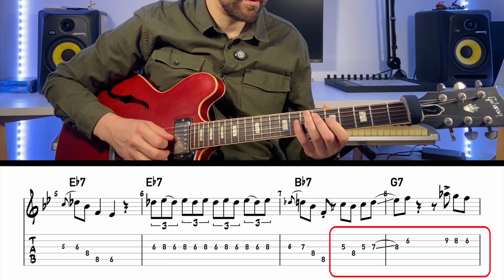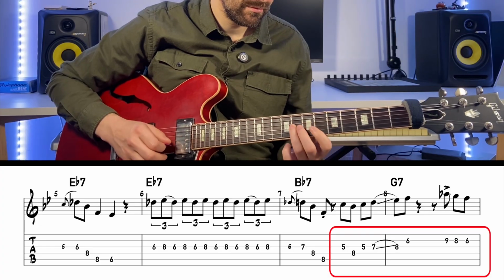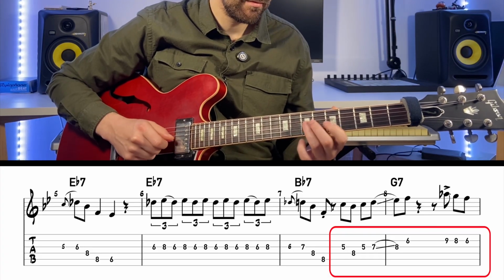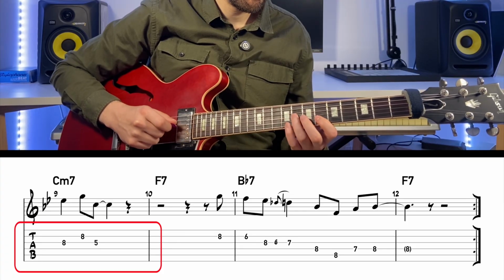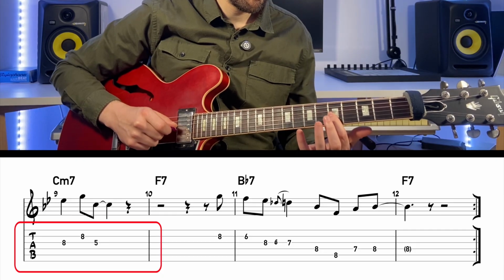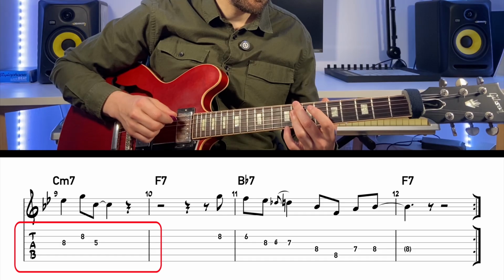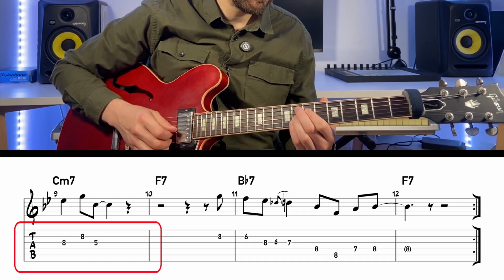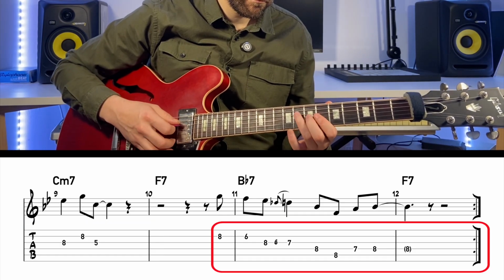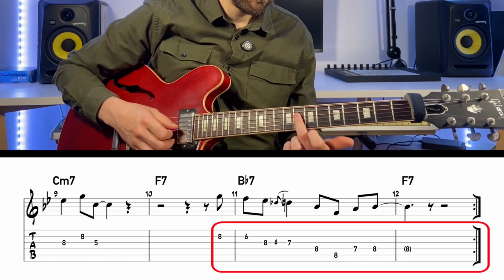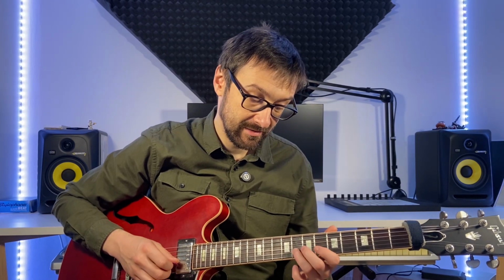It's this phrase. Little slide here. And then this is for the 2/5. Ending with blues language again.